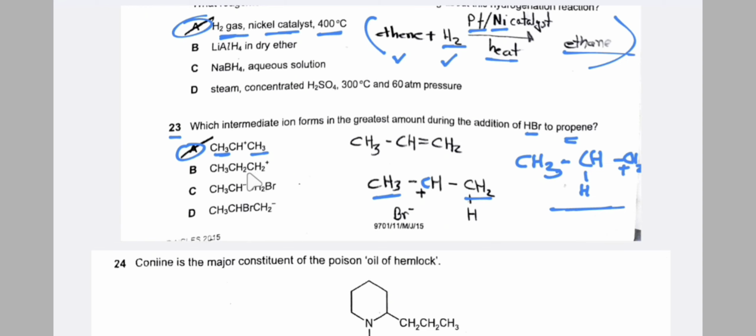For the second option, the second compound is drawn, and that's why it is wrong, because the carbocation is attached to fewer alkyl groups. Then for the third answer, first of all H is attached, so this is wrong, and this is also wrong. So the correct answer is A.